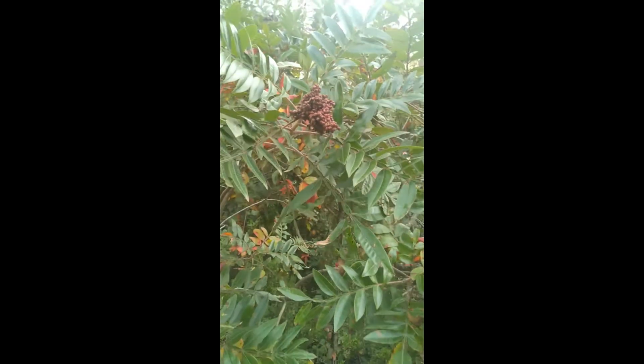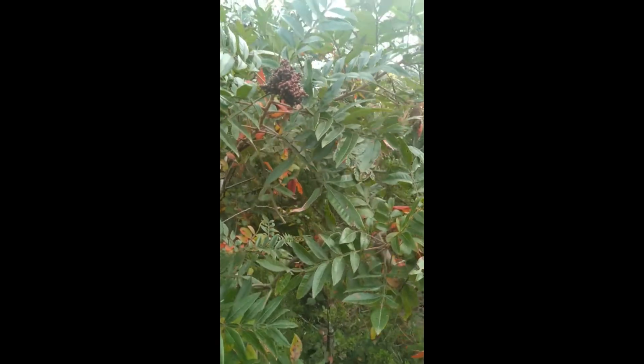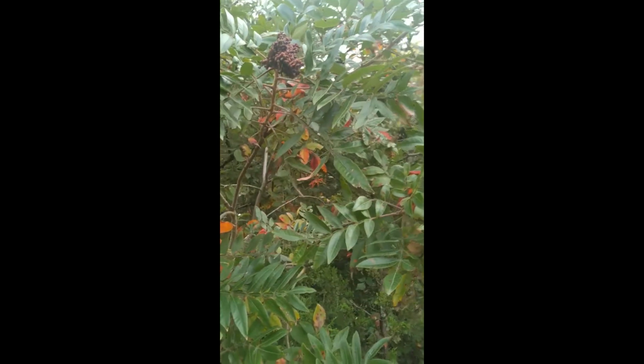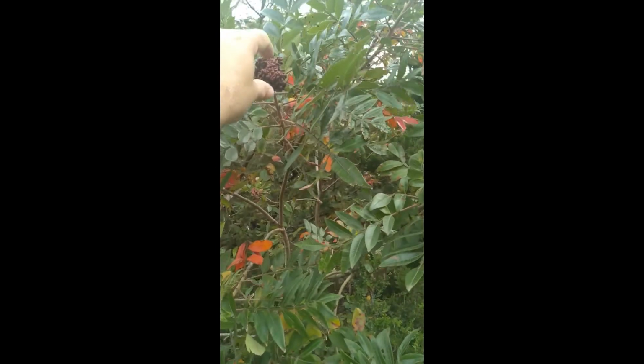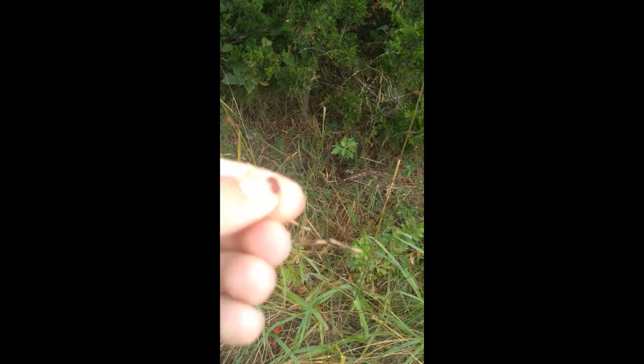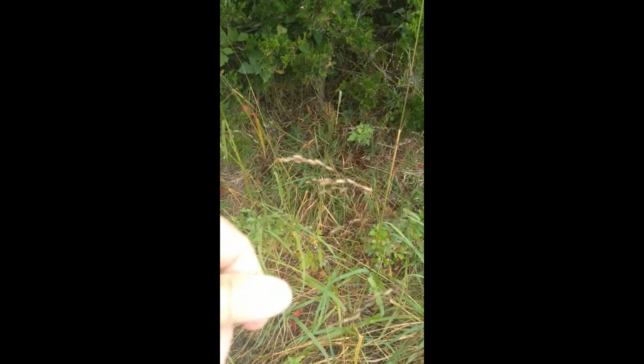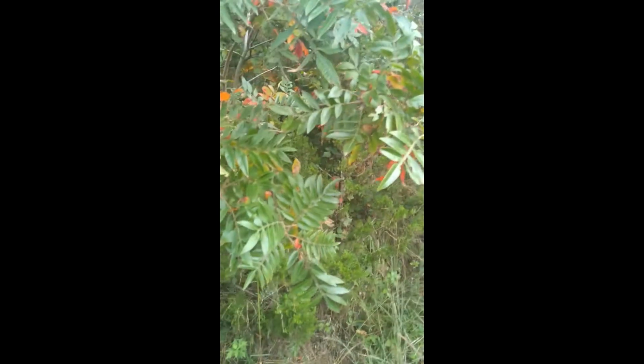So this is sumac, and if you take a look, that's the fruit in the middle where the flowers used to be. You're not here at the time to see the flowers. Each of these individually has a fleshy outside and a pretty hard inside. You can crush them up and actually use it as a spice as well.